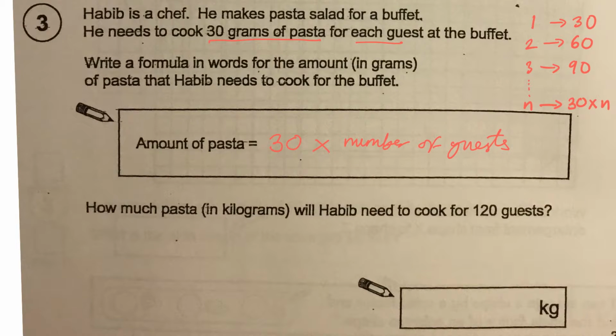And then the next question is, how much pasta in kilograms will Habib need to cook for 120 guests? Well, the total amount of pasta is 30 times the number of guests. The number of guests that I have here is 120. So the total amount of pasta will equal 30 times 120. And the total, 3 times 12 is 36. Add the two zeros, 3,600 grams.